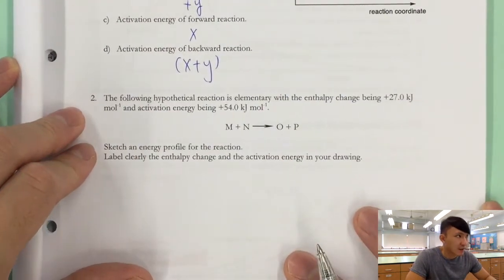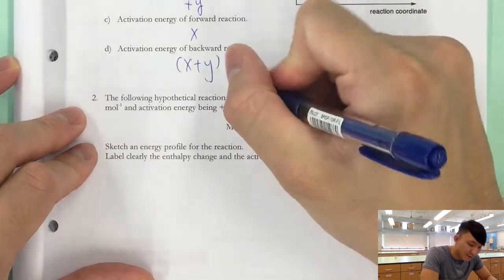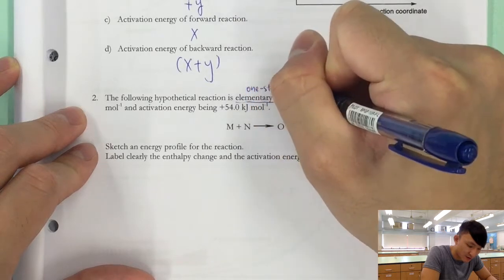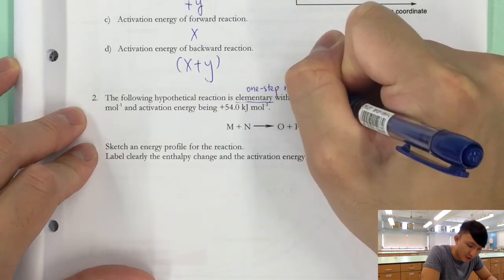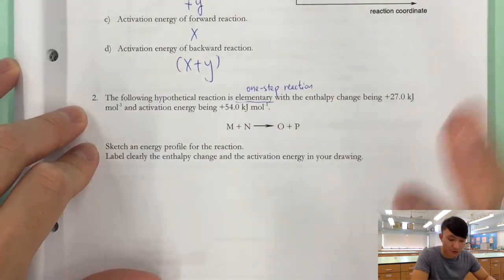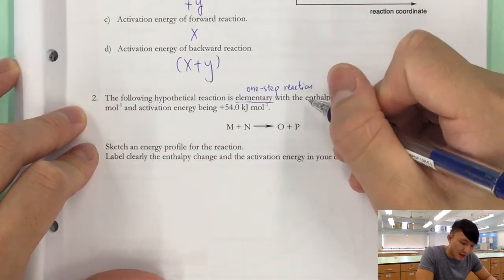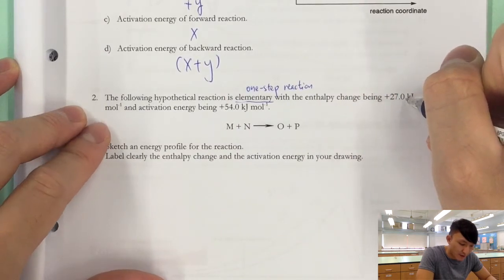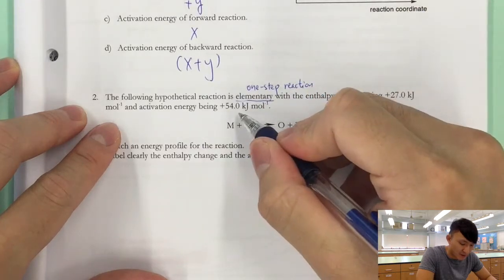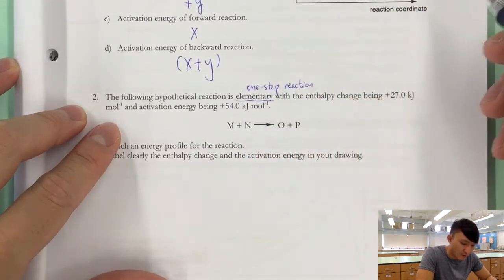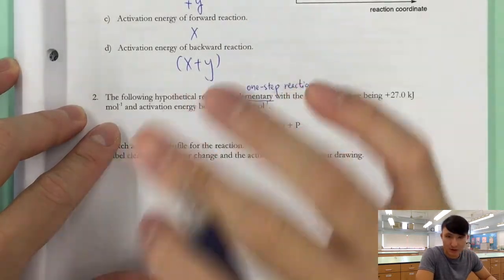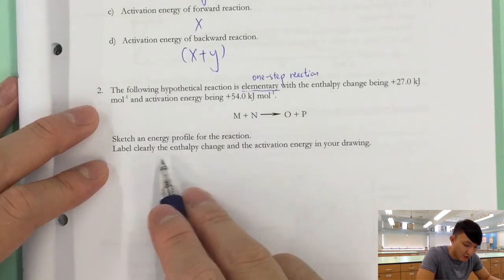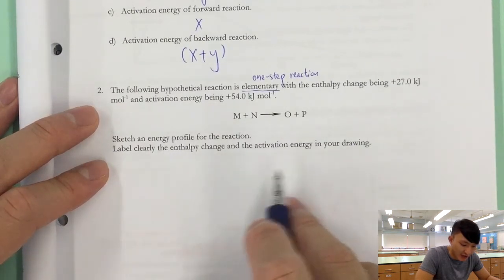Now down here, the following hypothetical reaction is elementary. Now elementary basically means one-step reaction. So you don't have to worry about whether it has two steps, three steps, multiple steps. No. Okay? And it has an enthalpy change of positive 27 kilojoules per mole, and the activation energy being positive 54 kilojoules per mole. Actually, activation energy does not need the positive sign, but anyway. Now sketch an energy profile and also label clearly the enthalpy change and activation energy.